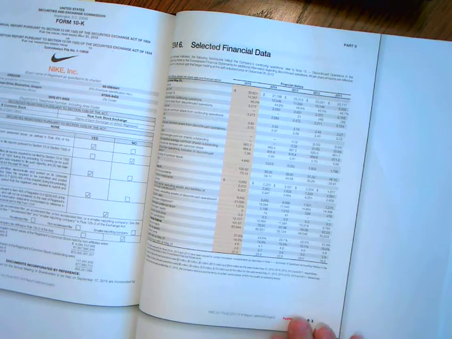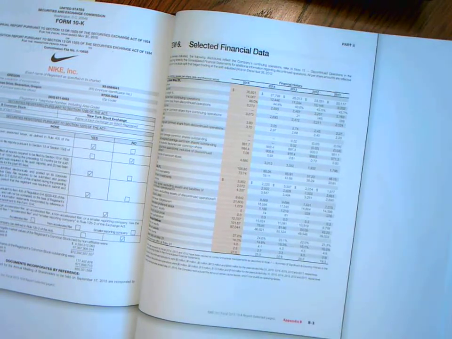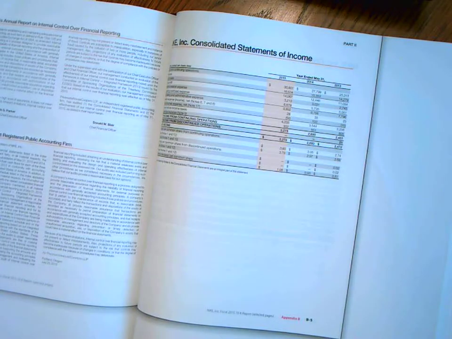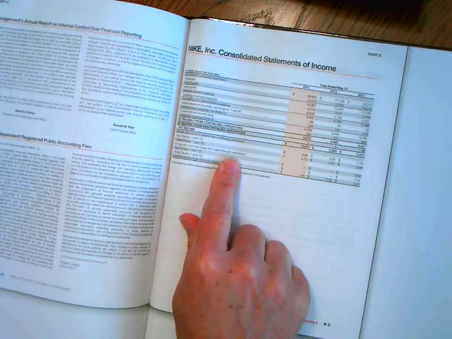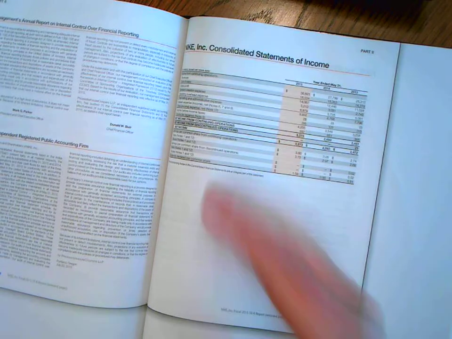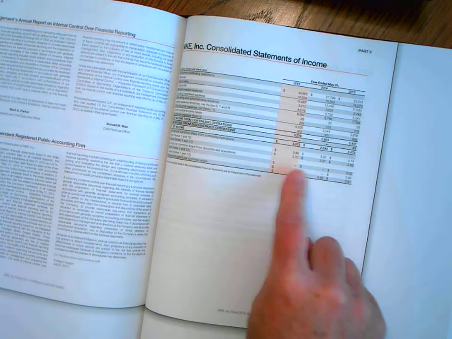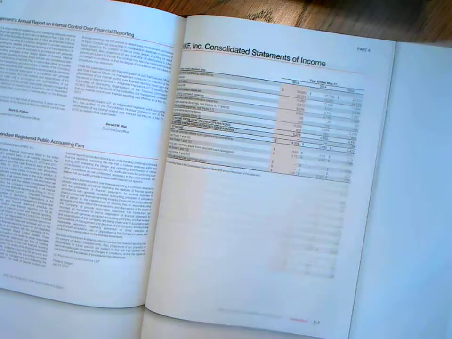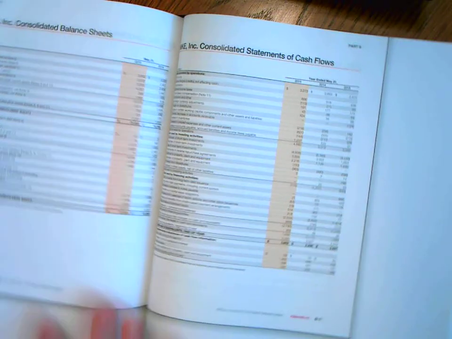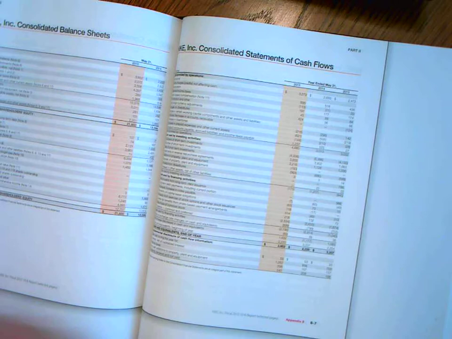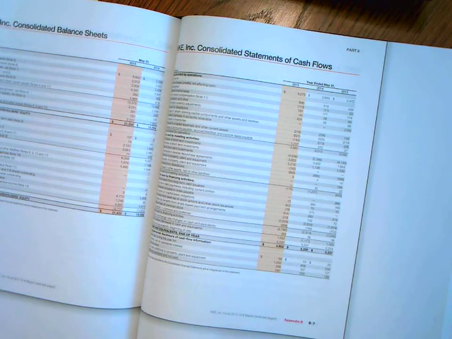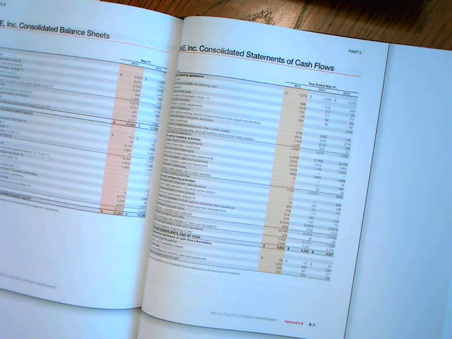Here's the statement of income, and it's all consolidated. It's not the big giant detailed list that we're creating, but you can see that you've got multiple years. Here's cash flows. Here's the balance sheet over here on the left. It's multiple years because you want to be able to compare from year to year.